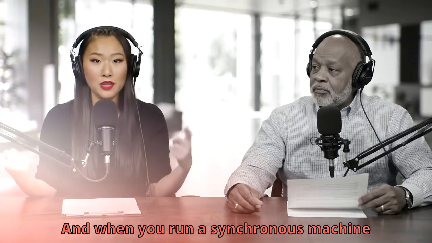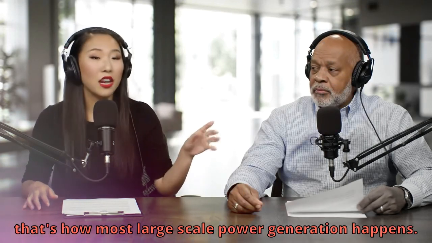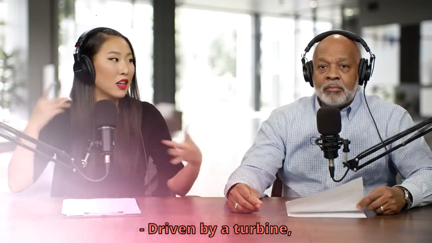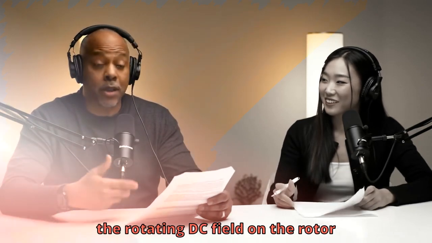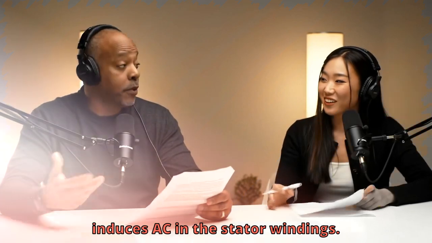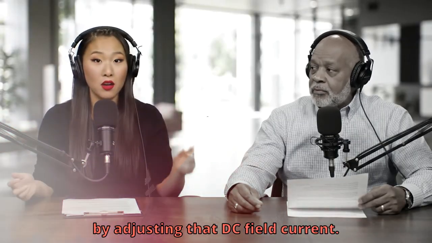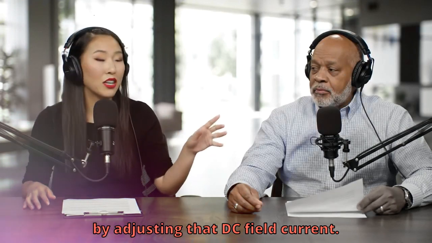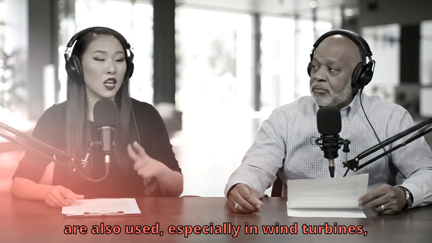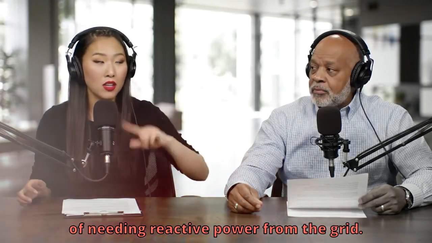And when you run a synchronous machine as a generator, which we usually call an alternator, that's how most large-scale power generation happens. Driven by a turbine, the rotating DC field on the rotor induces AC in the stator windings. Yep, Faraday's law in action. And you control the output voltage by adjusting that DC field current. Induction generators, as we mentioned, are also used, especially in wind turbines, but they have that different characteristic of needing reactive power from the grid.